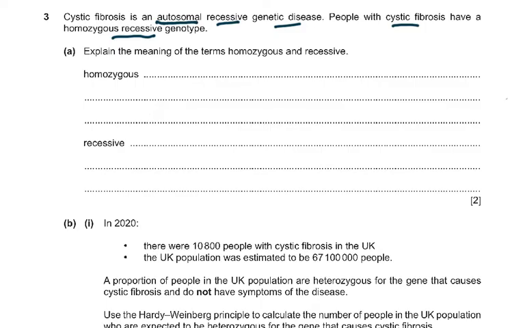What does recessive mean? Recessive means the effect of the allele on the phenotype is masked by a dominant allele. Two copies of the recessive allele are needed for the phenotype to be displayed. But there are many ways you could have said that. You could have said you must be homozygous for the recessive allele to affect the phenotype. The person must have the recessive alleles to affect the phenotype.